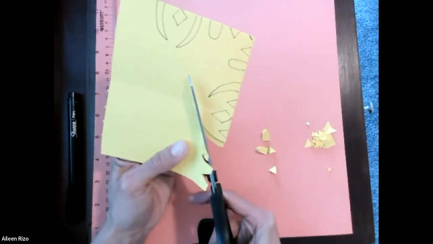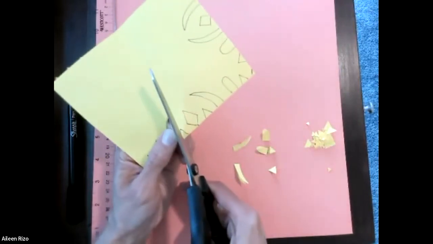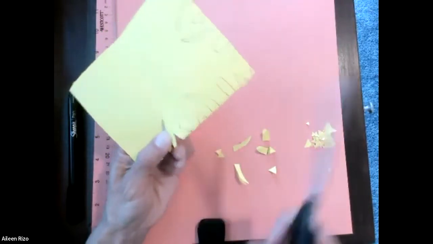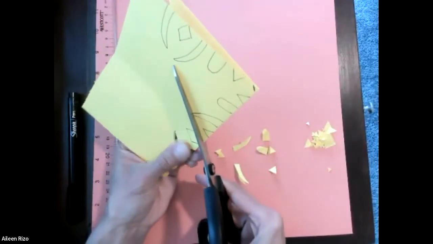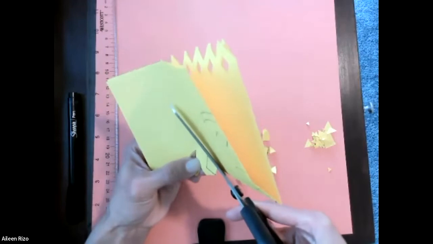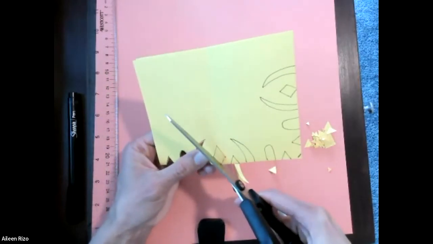If you have any questions or comments, feel free to put them in the chat. You can comment what you're trying, maybe some different shapes. You want to put a heart, cut out a half of a heart shape. What will it turn out to be?